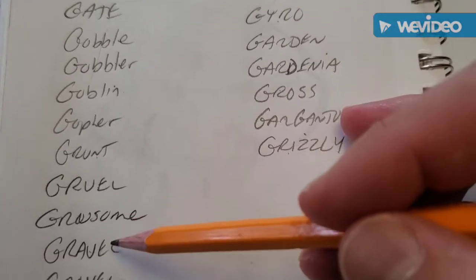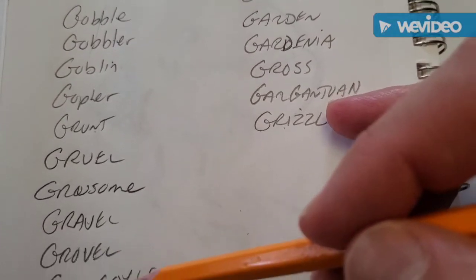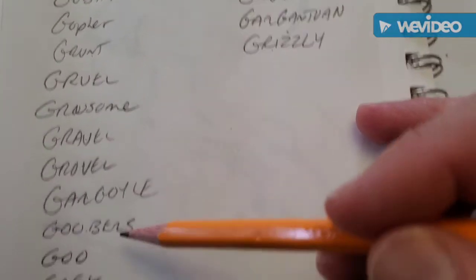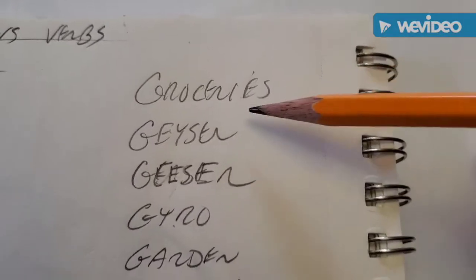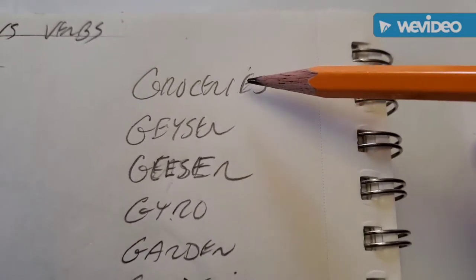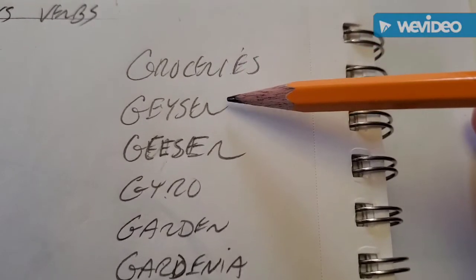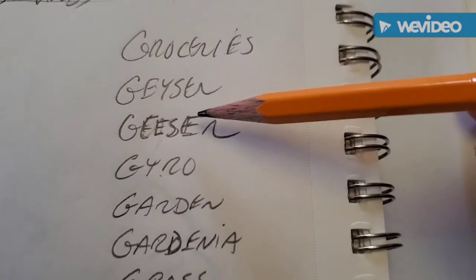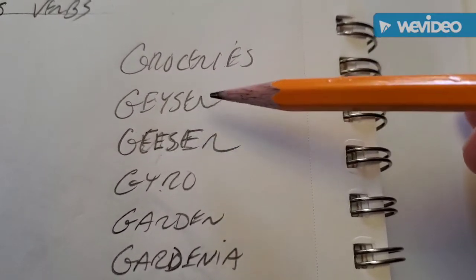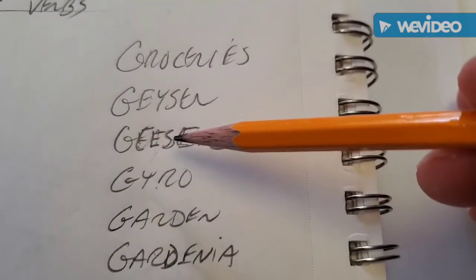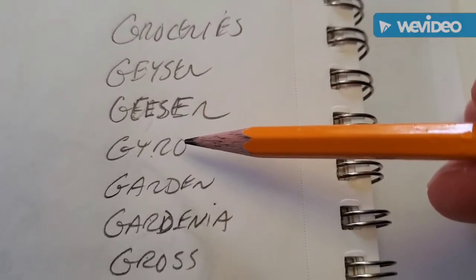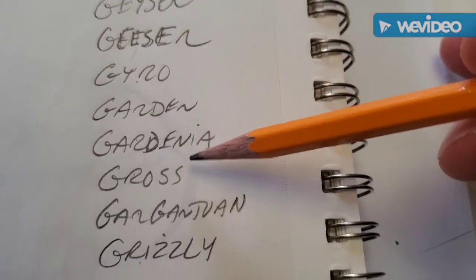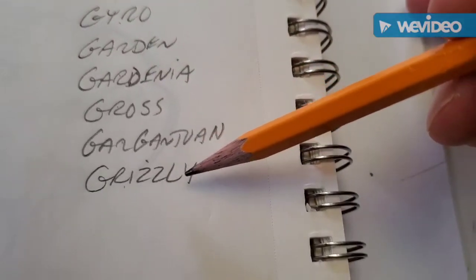Gruel, gruesome, gravel, grovel, gargoyle, goobers, gooey, go-kart. So I'm not censoring my list when I do that. Groceries, geyser. Now, I don't know how I got the geyser, but I got the geyser somehow, which made me think of geezer, which is a slang for an old man. And I thought, hey, that'd be cool to use old men to make my letter. Gyro, garden, gardenia, gross, gargantuan, grizzly.